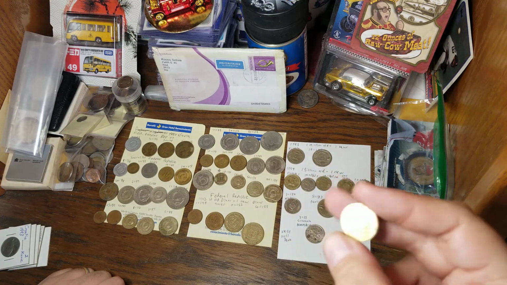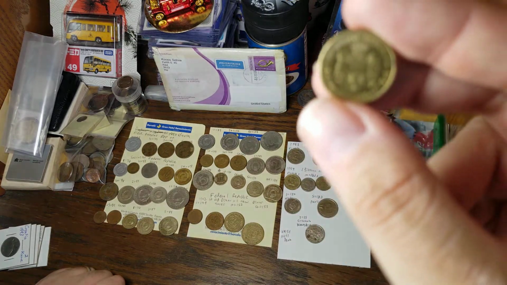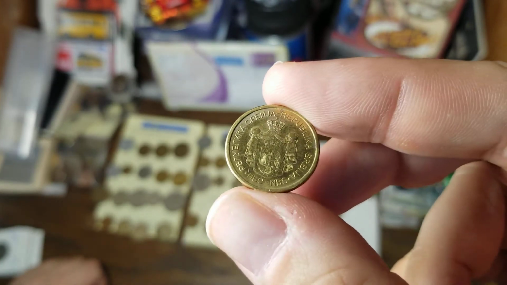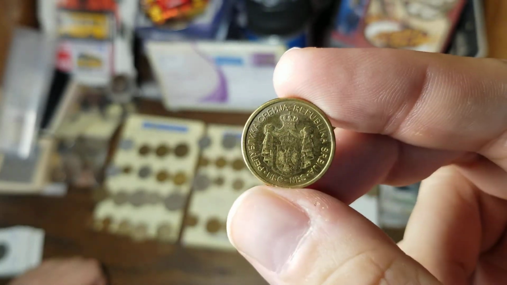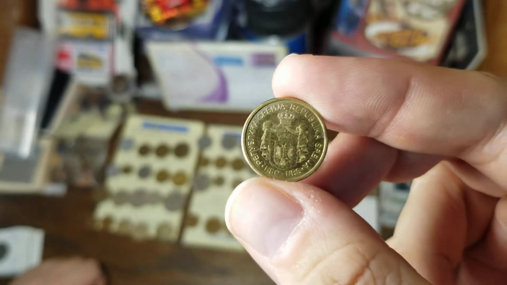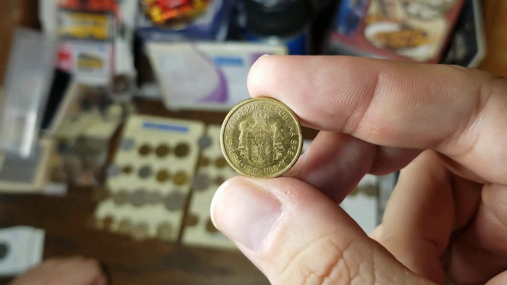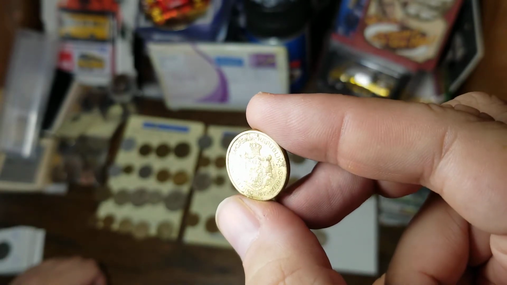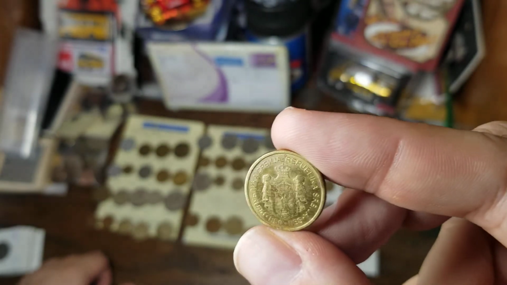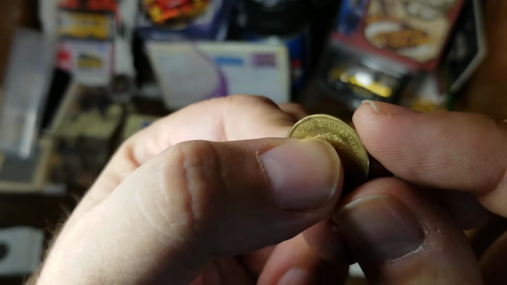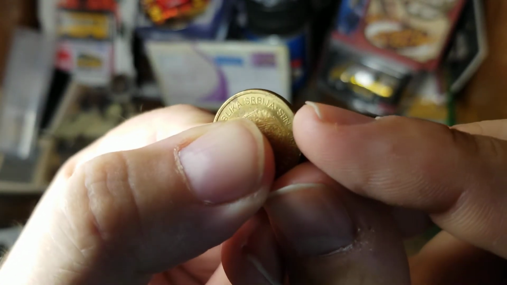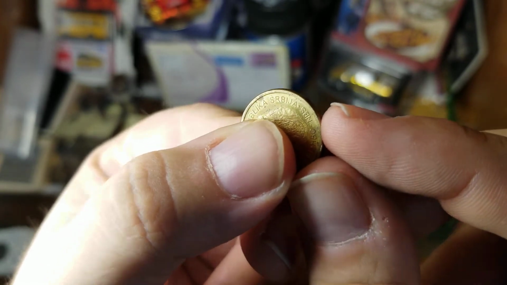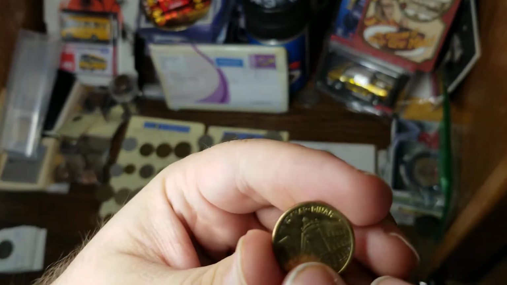The last coin is KM 54, and so the Serbian coins did change the back of the coin, so it's no longer the National Bank, and here we have the coat of arms of Serbia. And if you're wondering how you can tell it's Serbia, they spell their country Srbija, the Republic of Serbia.